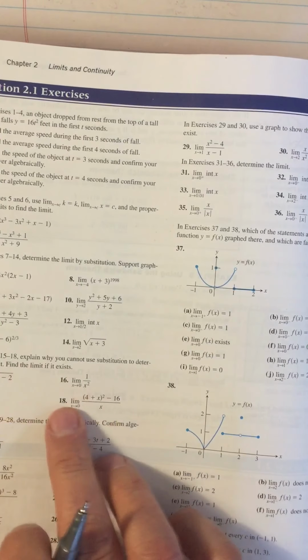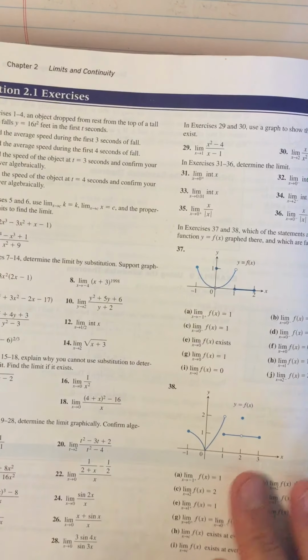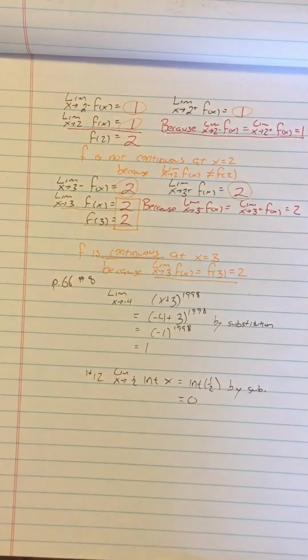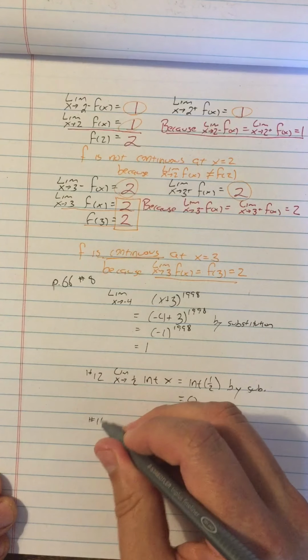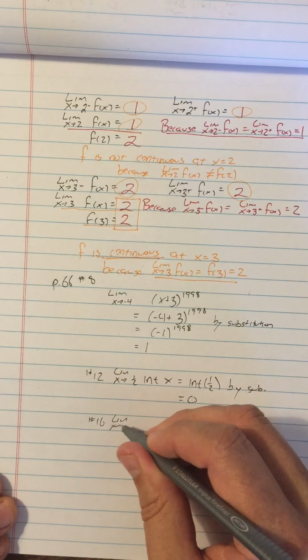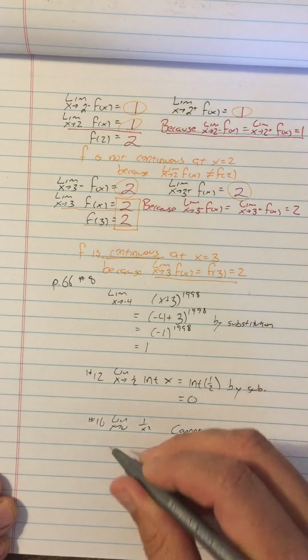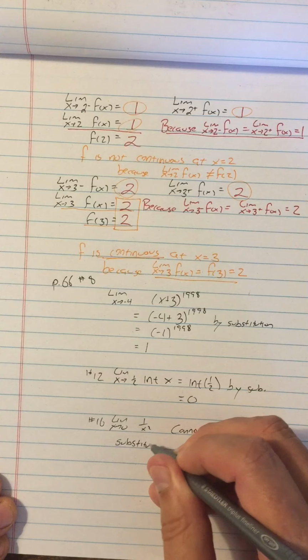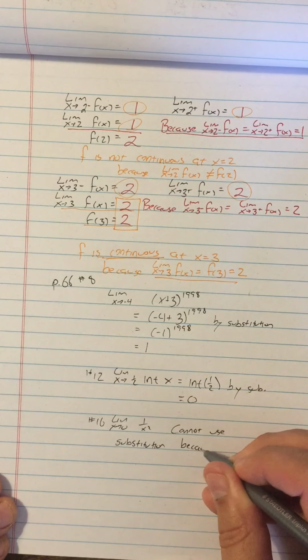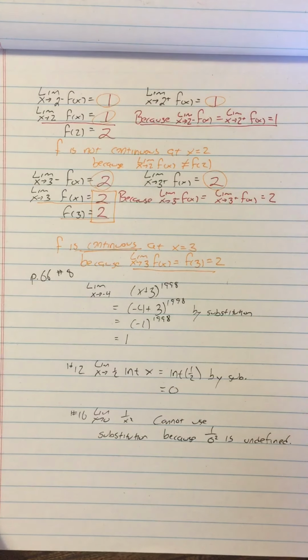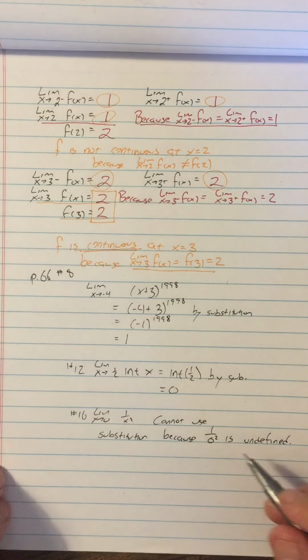So in number 16 and 18, it doesn't ask you to evaluate, it says explain why you cannot use substitution, okay? So for number 16, I would say for limit as x approaches 0 of 1 over x squared, you cannot use substitution because 1 over 0 squared is undefined. And I'd like you to write something like that so that you're not just copying exactly what it says in the book. Okay, so those are some of those.